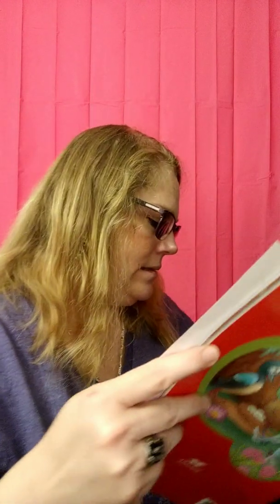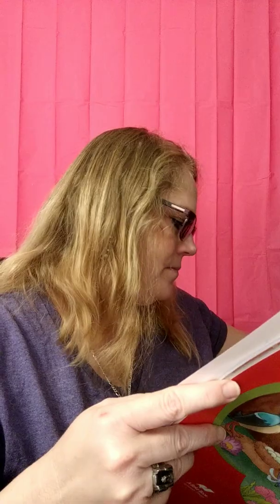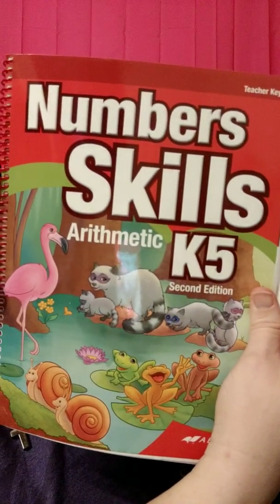Now, the next one that you need is number skills, arithmetic. Number skills, arithmetic, K5. We're going to go to page 108. Page 108. This is on the back of lesson 132.